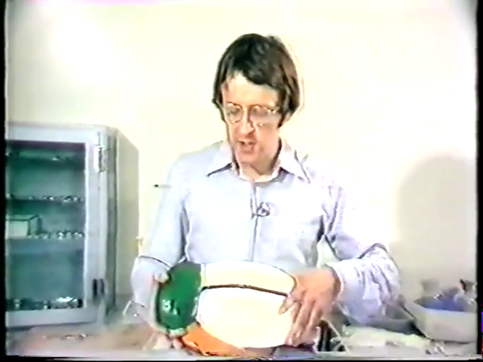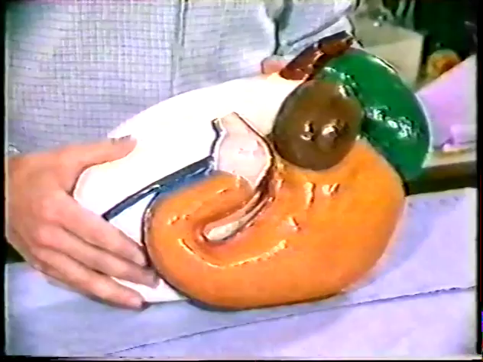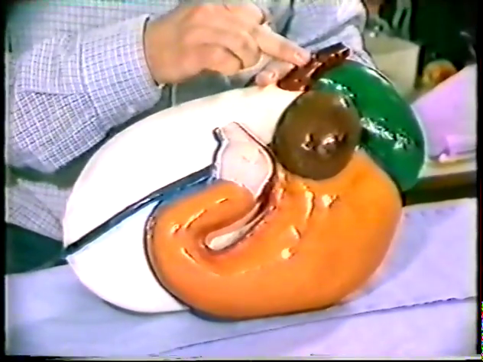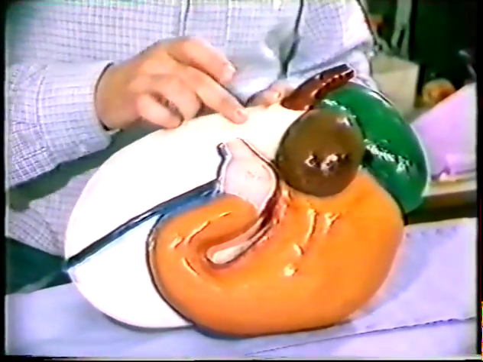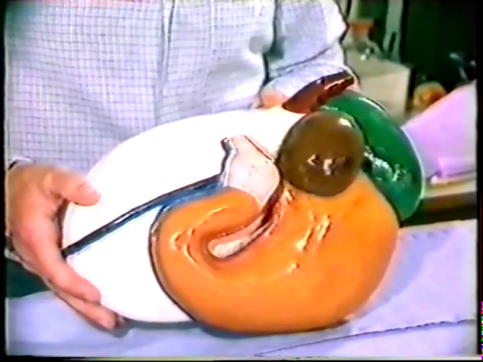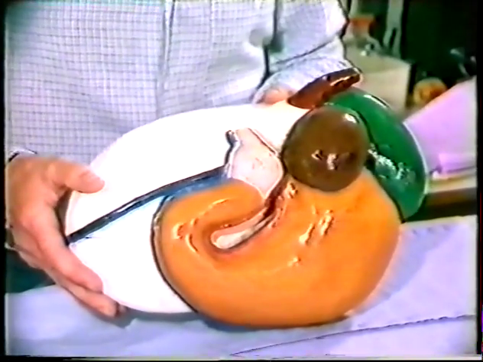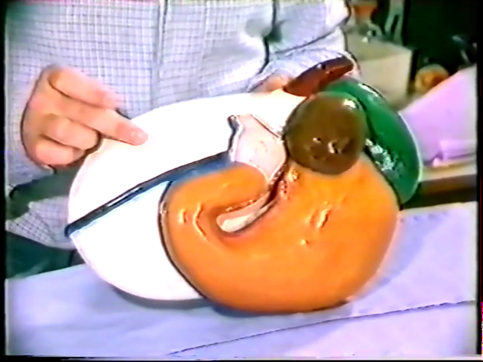I've got a model of the sheep's stomach here, and it consists of 4 separate chambers. The esophagus enters the stomach between the region known as the reticulum and the rumen. And in the reticulum and the rumen, we have symbiotic microorganisms, and these ferment the cellulose material, and the end product of the fermentation process is fatty acids, and these are absorbed across the wall of the rumen.